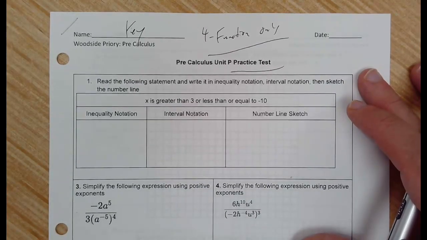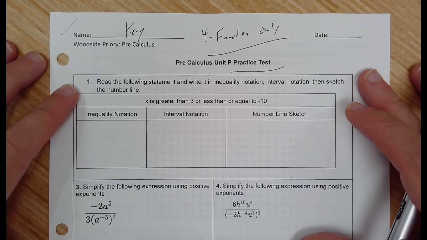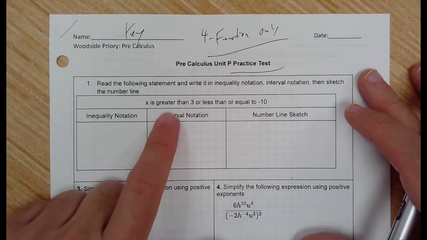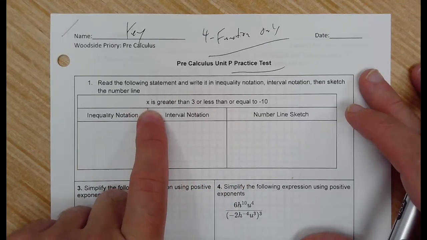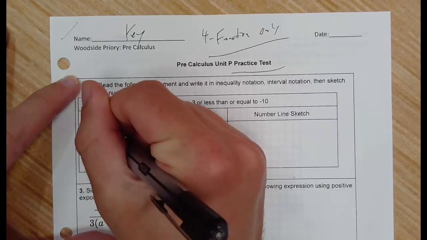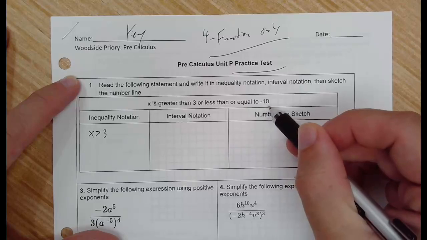Okay. Read the following statement and write inequality notation, interval notation, then sketch the number line. This was the first check-in. It was exactly like this, but with a different statement here. X is greater than 3 or less than or equal to negative 10. Let's just write it as we read it. X is greater than 3 or less than or equal to negative 10.